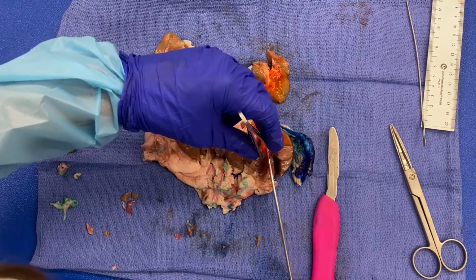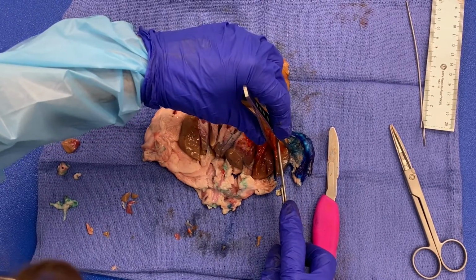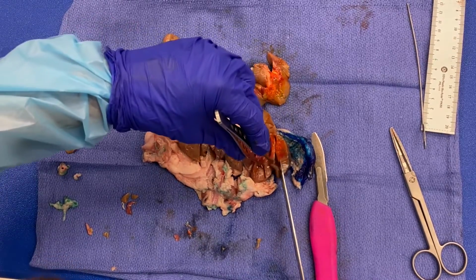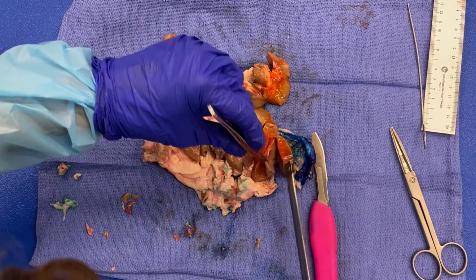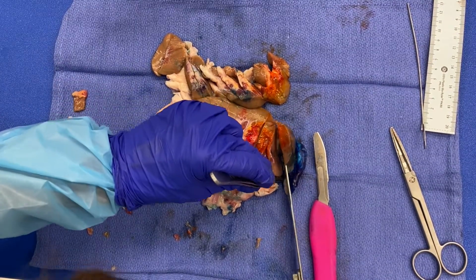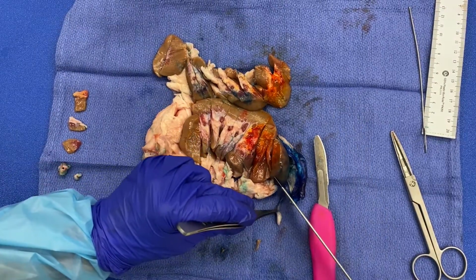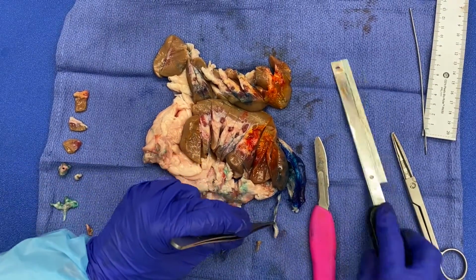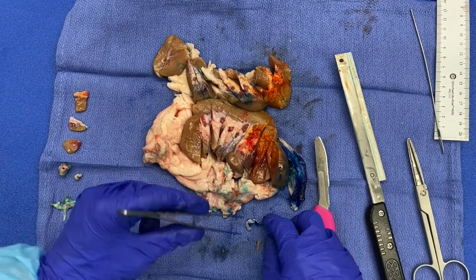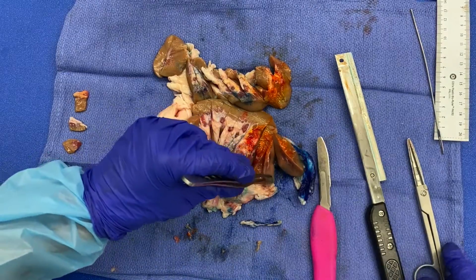Okay, we'll take the section from here. Okay, and then I want to get my Gerota's fascia. So there, I just cut that little strip with it. That's right next to it. And just hold, please.